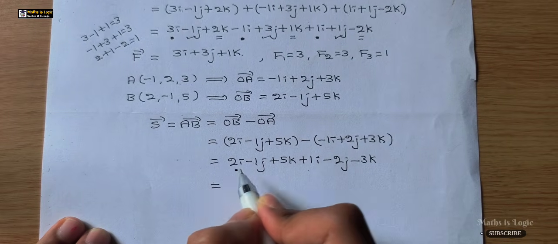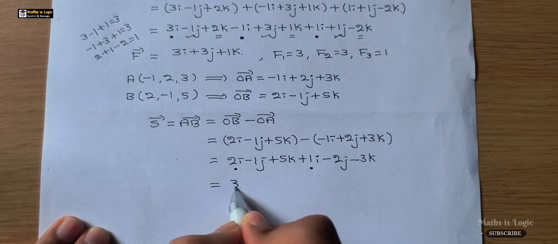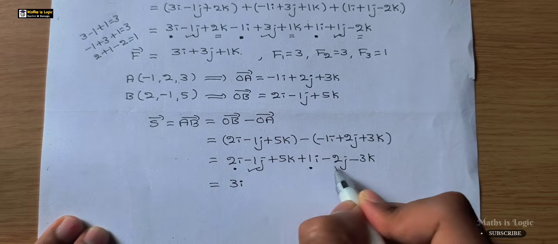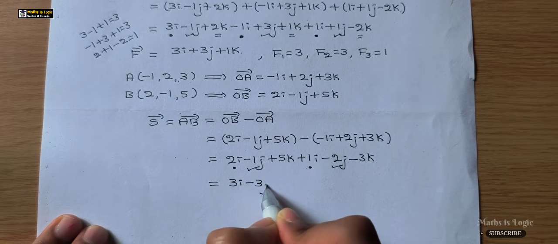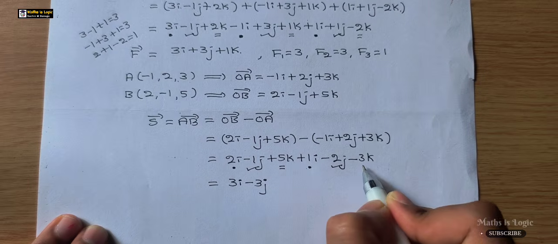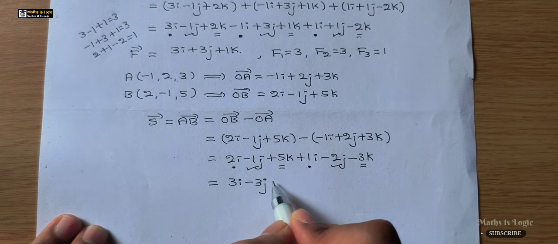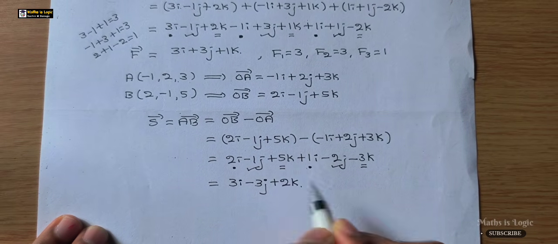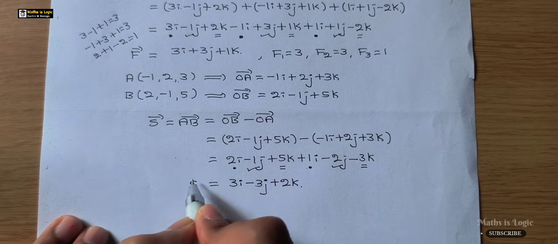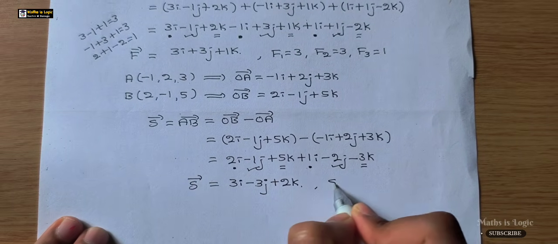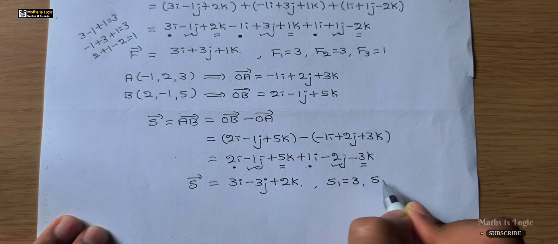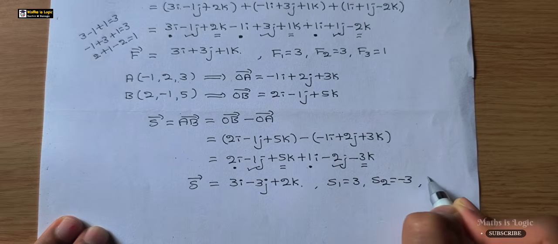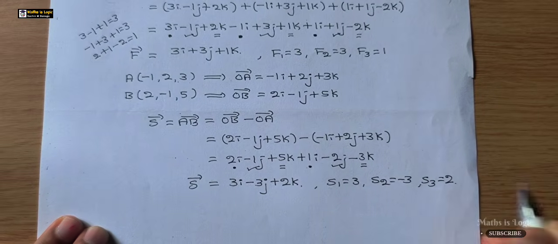Add the i term with i. 2 plus 1, 3i, minus 1 minus 2, minus 3j, 5 minus 3 plus 2k. So this is which vector? S vector. So write S1 is 3, S2 is minus 3, and S3 is 2.